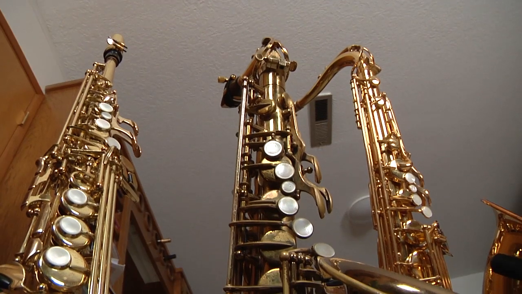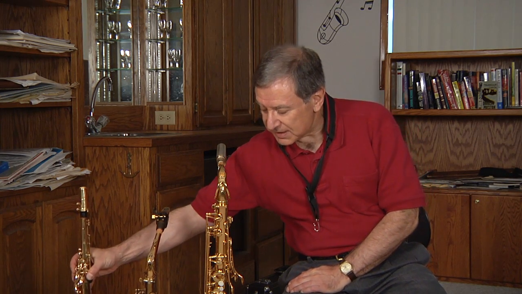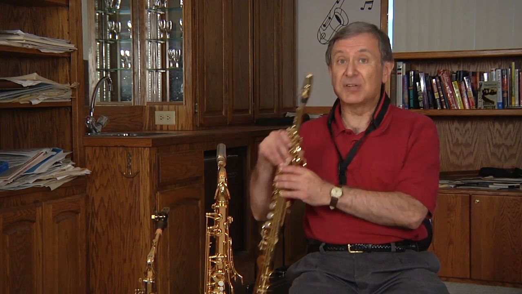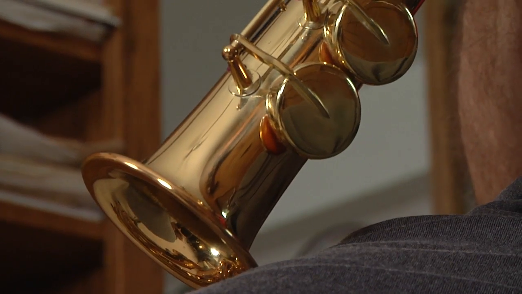we're going to talk about the different types of saxophones. The saxophone family traditionally is the soprano, the alto, the tenor, and the baritone, which is not here today. The soprano saxophone is in the key of B flat, as is the tenor saxophone, and is very versatile.